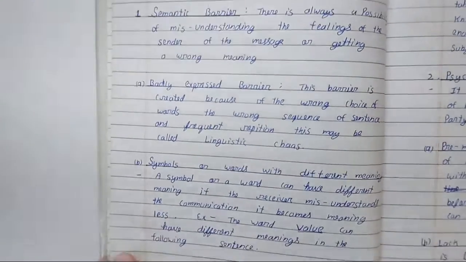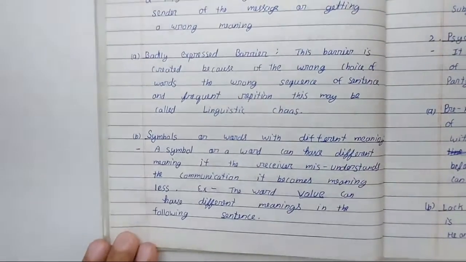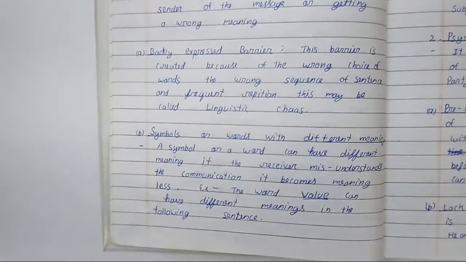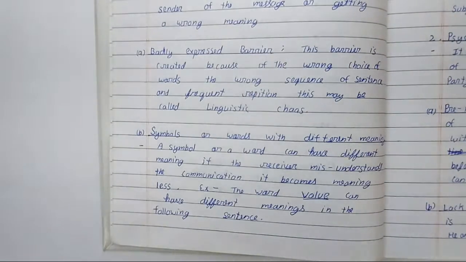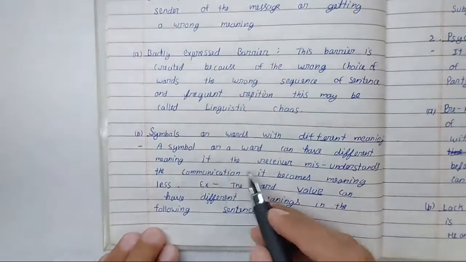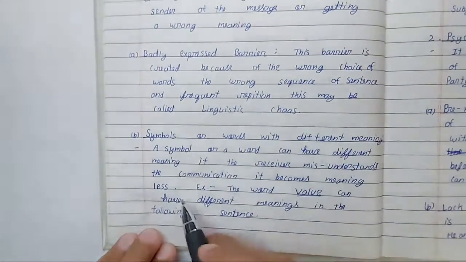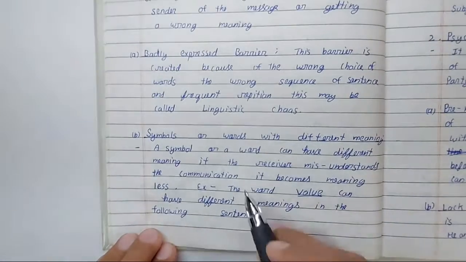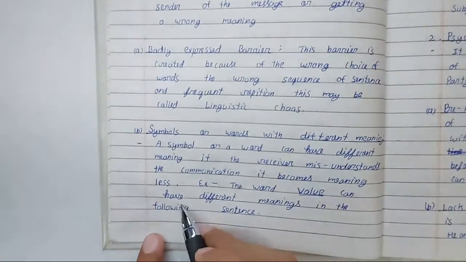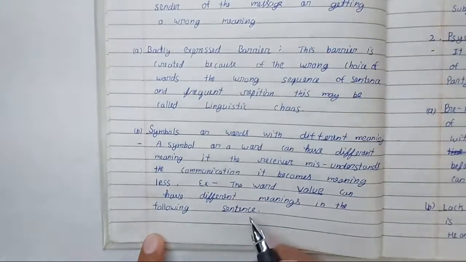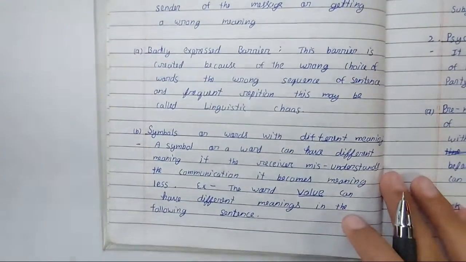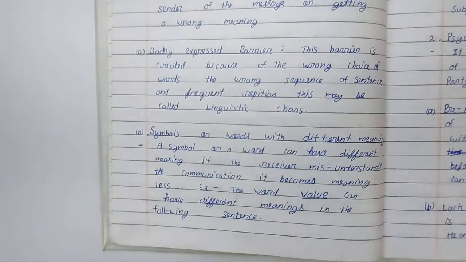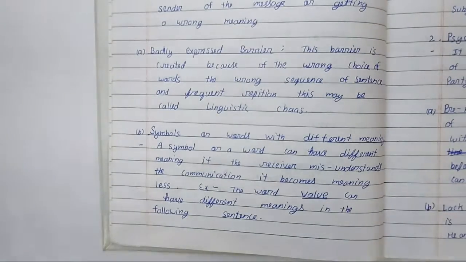B. Symbols or words with different meanings. A symbol or a word can have different meanings. If the receiver misunderstands the communication, it becomes meaningless. Example, the word value can have different meanings in the following sentences. Everywhere symbols have different meanings.